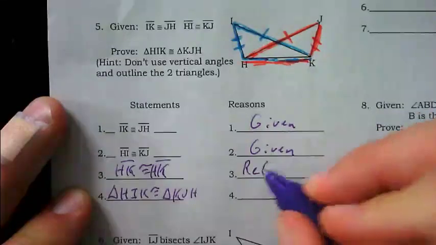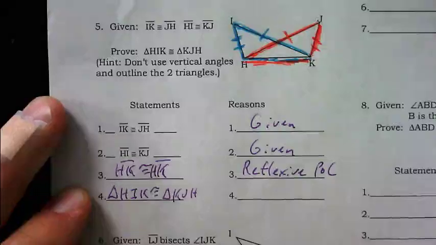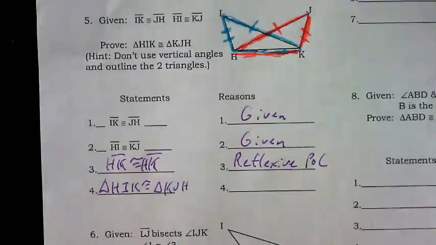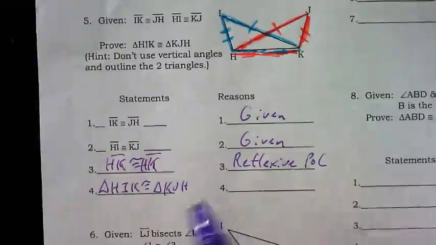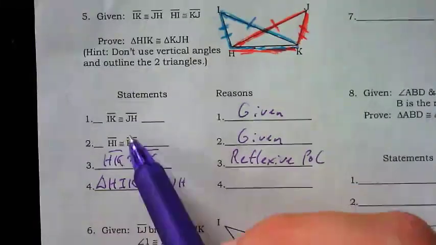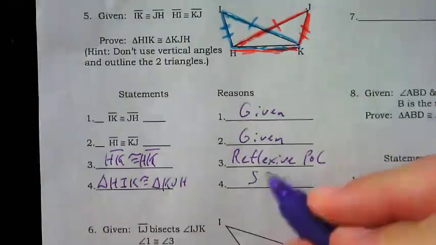And you said it was because of reflexive property. And again, if you want to go as far as saying reflexive property of congruency, you can include that as well. If you just write reflexive, I'm fine with that. Side, side, side. So we have all 3 pieces that we have are all segments. So these are all the sides of our triangles. So that is side, side, side.